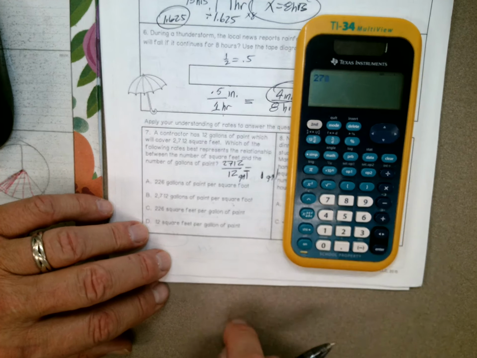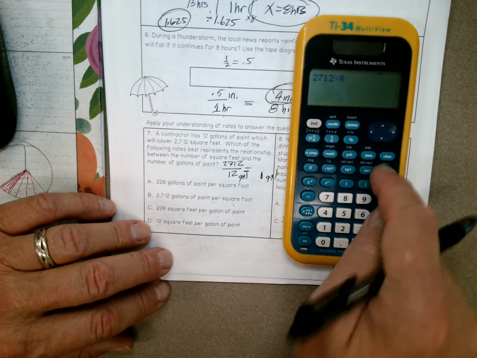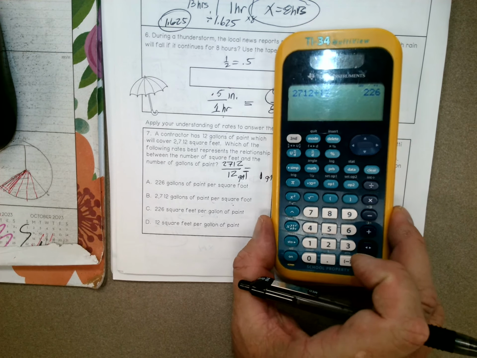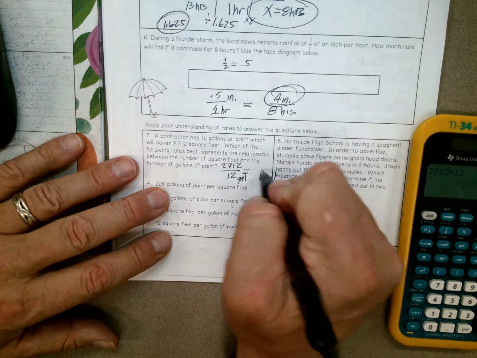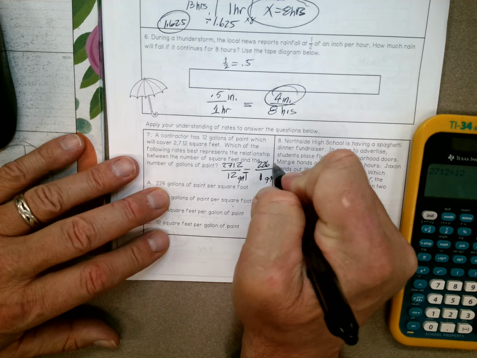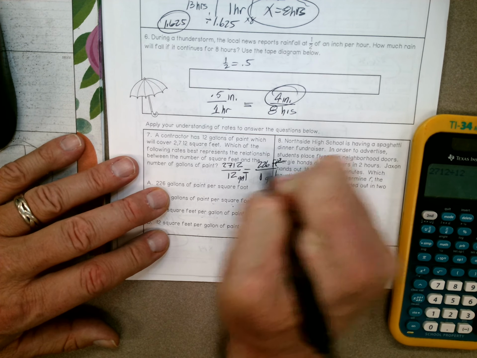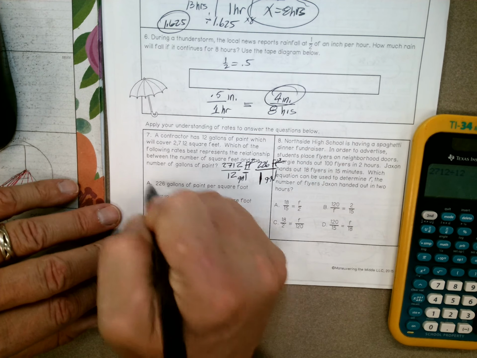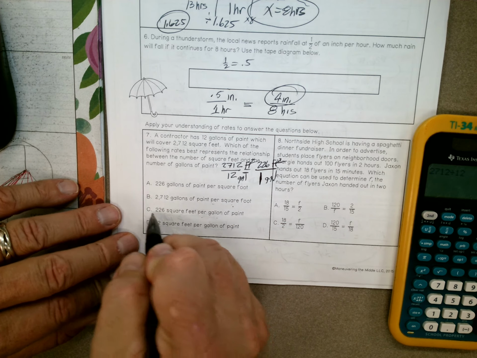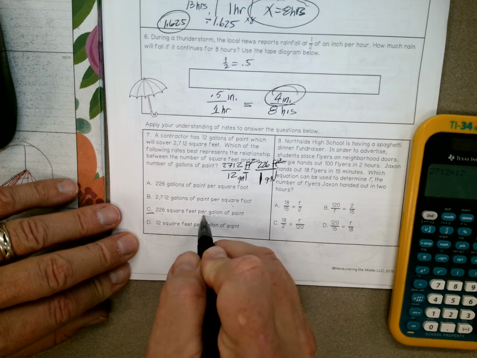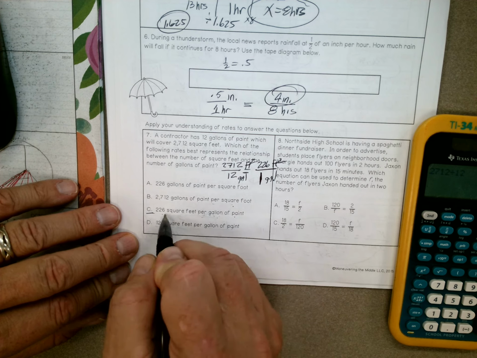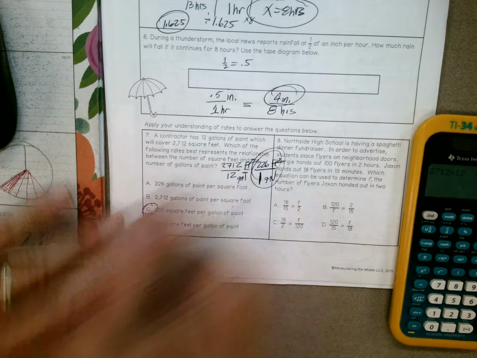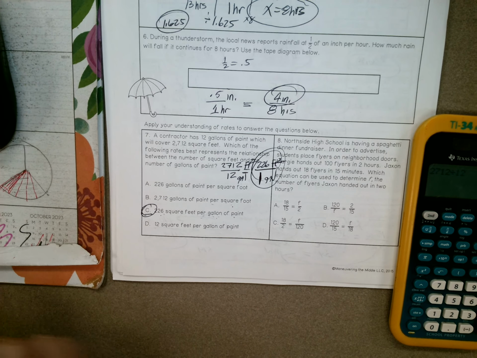So we're going to get the unit right there. We're going to take 2712 and divide that by 12, and we're going to get 226. So 226 square feet in 1 gallon. Which one of those reads that? Well, there's only one with 226 square feet per gallon, and there it is, letter C. Unit rate is the key.